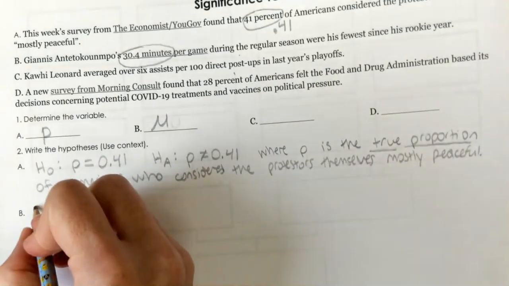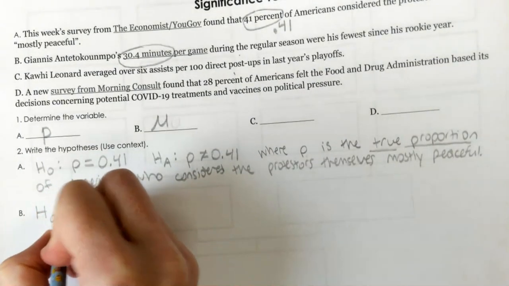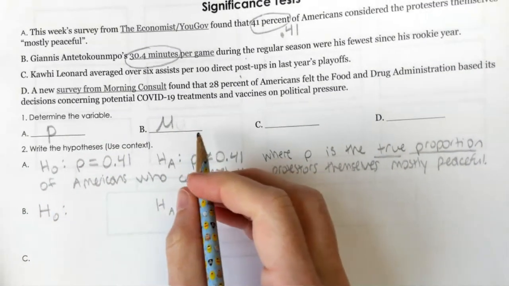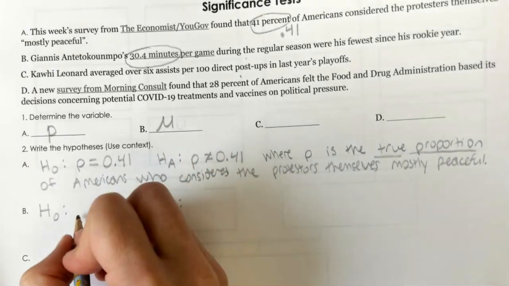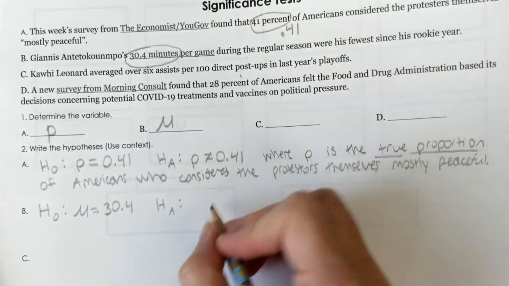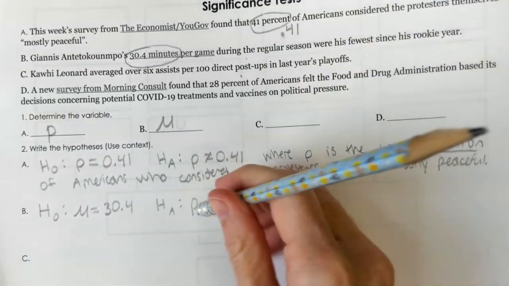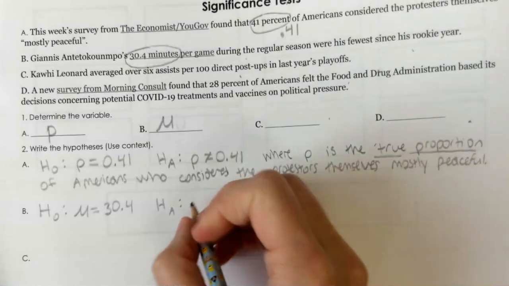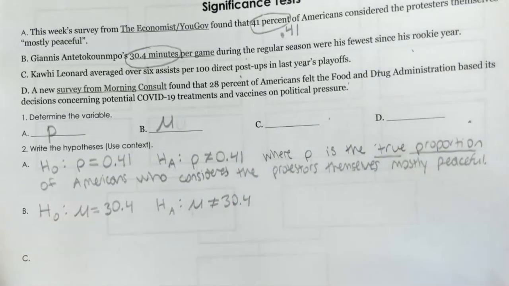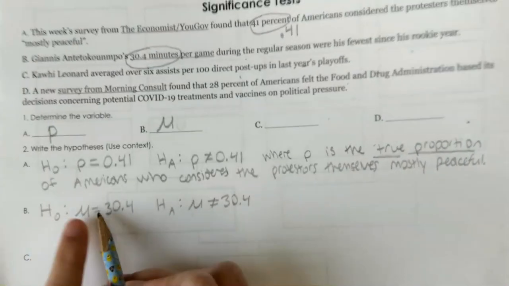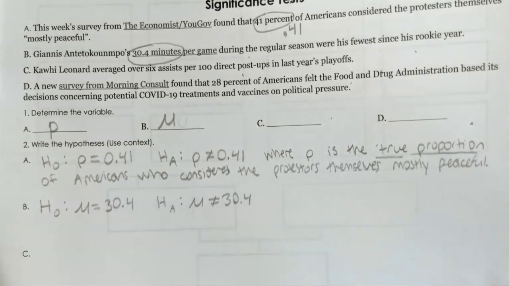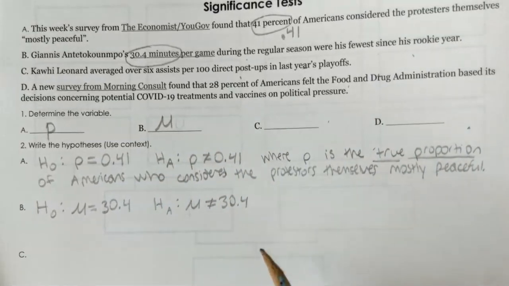Alright, so let's go ahead and write our H naught and our HA. Remember, when we have mu, it doesn't have to be between 0 and 1. So I'm going to say mu is equal to 30.4, and mu is not equal to 30.4. Remember, my null always has the equal sign, and my alternative always has that not equal sign. Alright, so the last part is just defining it.